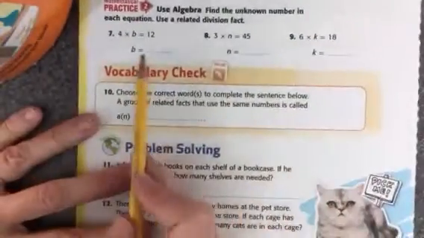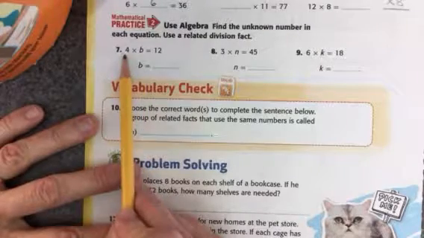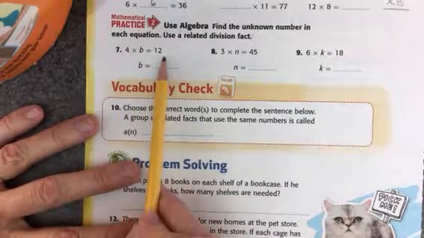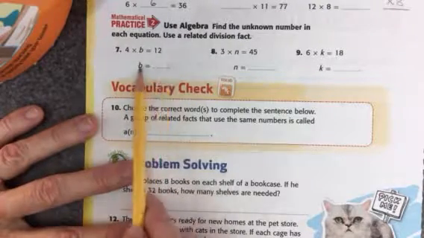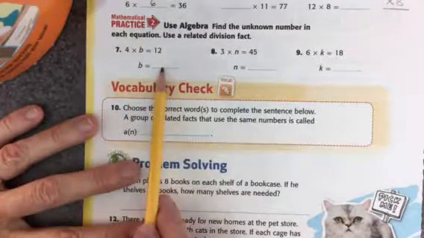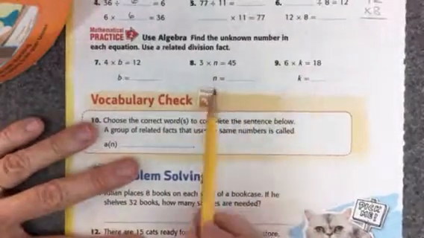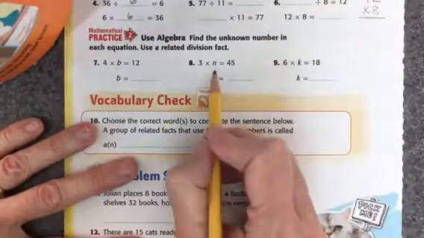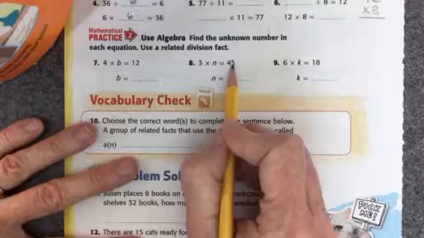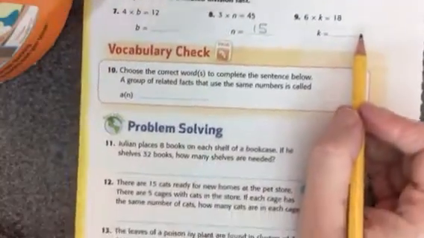Okay. Here we have a variable. Something is missing. So we basically ask ourselves, 4 times what number equals 12? And whatever number goes there is what we will write here. B equals the number that would fit there. You'll do the very same thing on this one and this one. Okay, 3 times what number equals 45? We haven't done clear to 45, so I'm going to tell you the answer to this one, and it is 15. Okay, you should be able to do the other one.